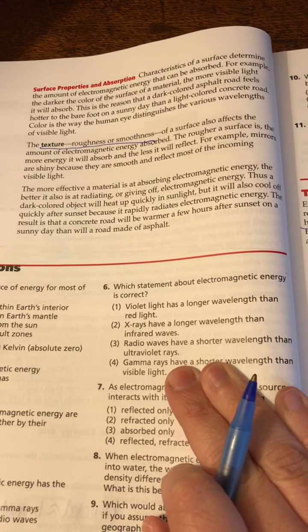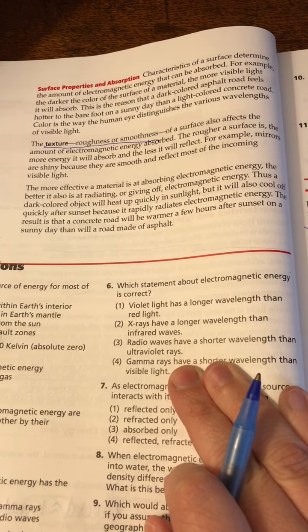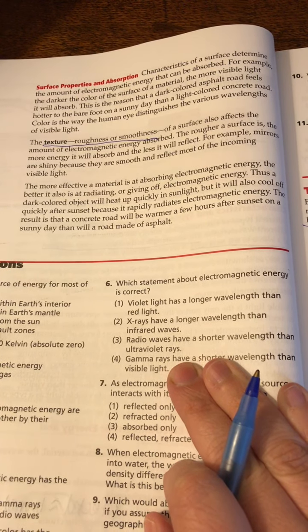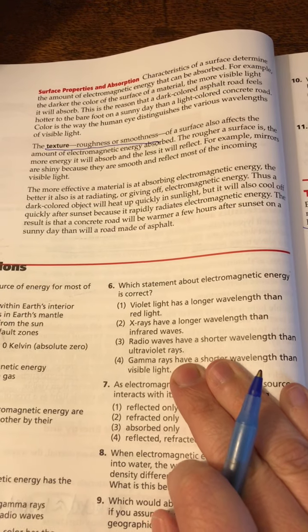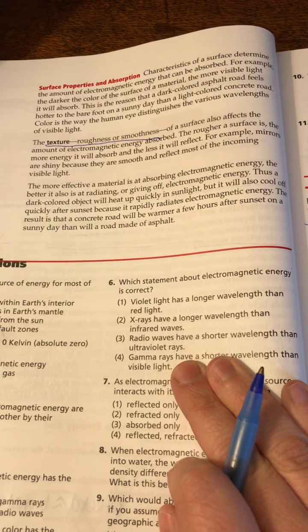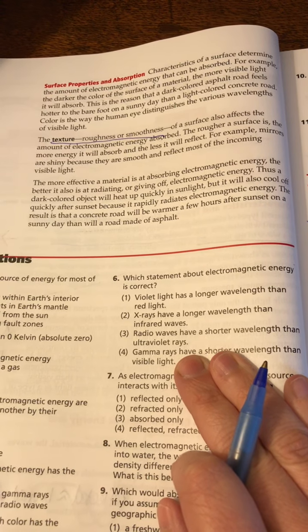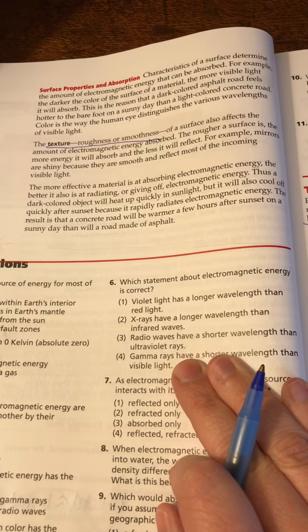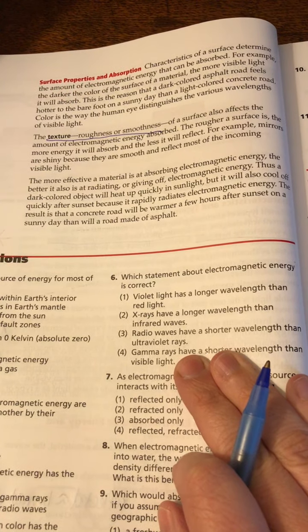The more effective a material is at absorbing electromagnetic energy, the better it also is at radiating or giving off electromagnetic energy. Thus, a dark-colored object will heat up quickly in sunlight, but it will also cool off quickly after sunset because it rapidly radiates electromagnetic energy. The result is that a concrete road will be warmer a few hours after sunset on a sunny day than will a road made of asphalt.